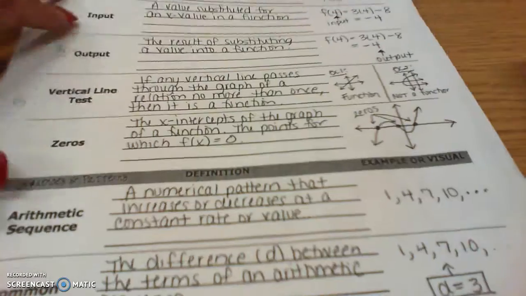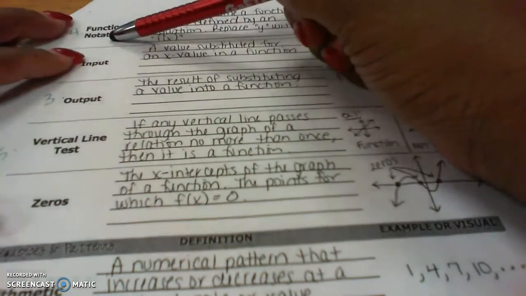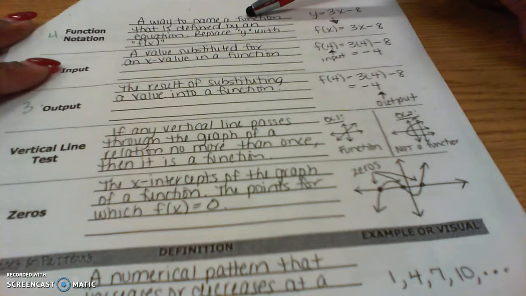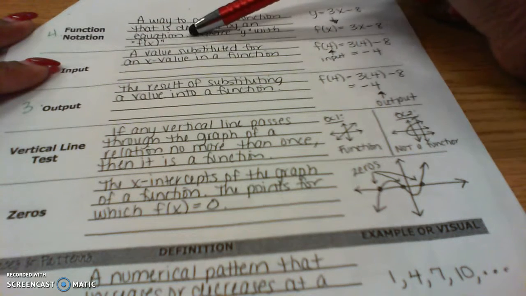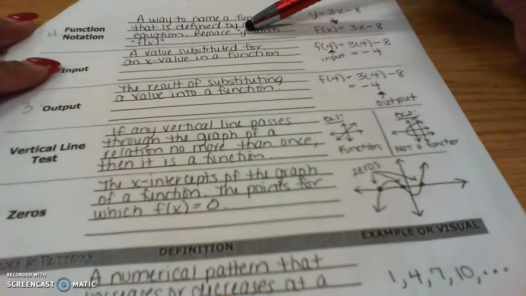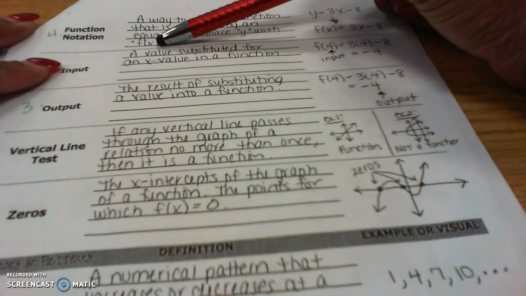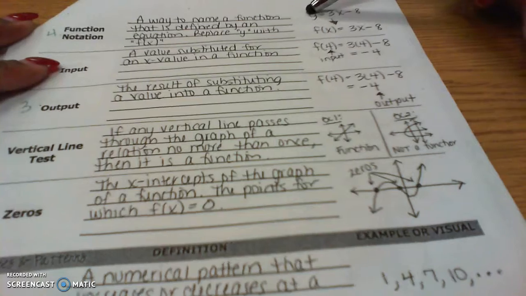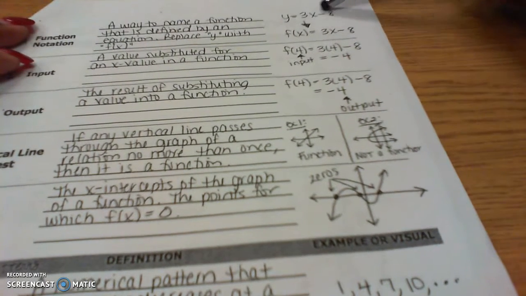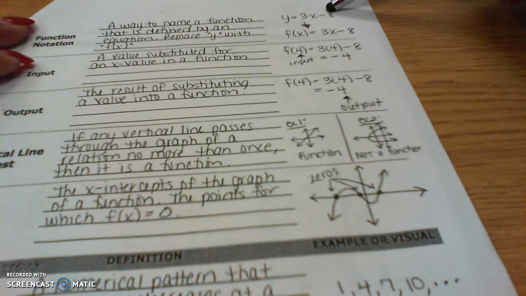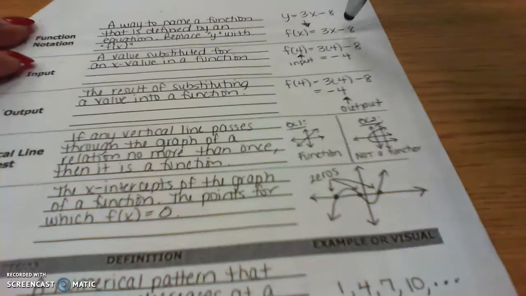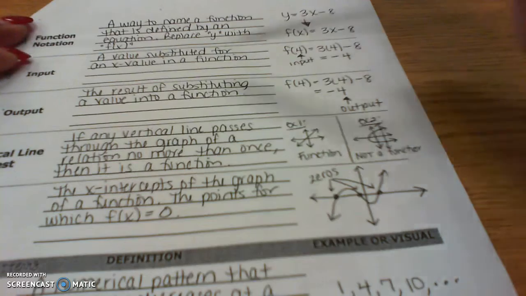Last page. Function notation. Function notation is a way to name a function that is defined by an equation. So replace y with f of x, or f parentheses x. We went over this in class. Here the example is y equals 3x minus 8, but if I'm trying to write this equation in function notation, I'm going to do f of x equals 3x minus 8.